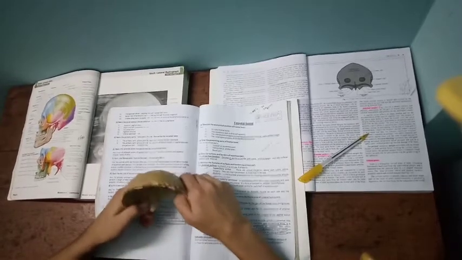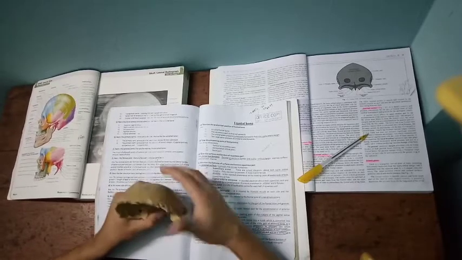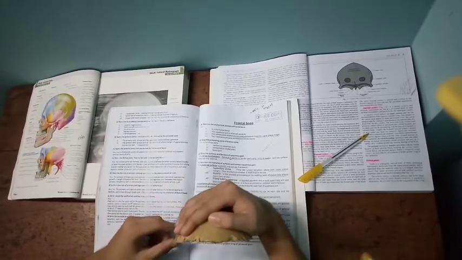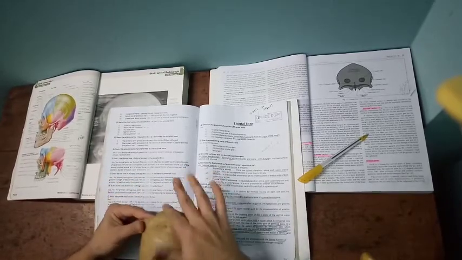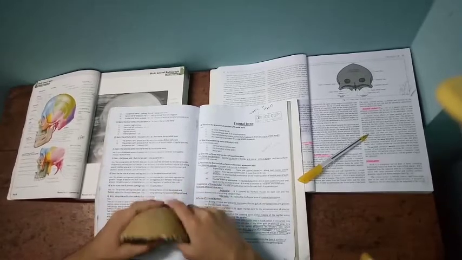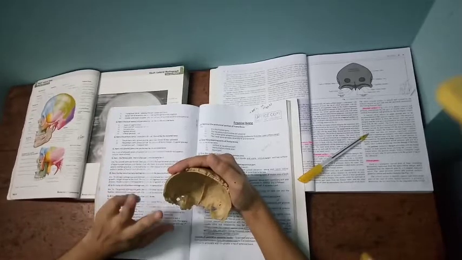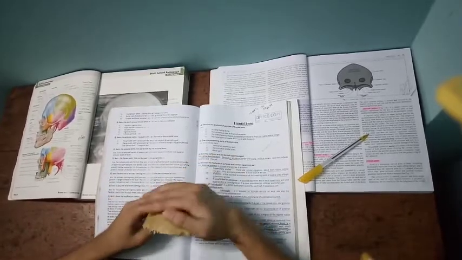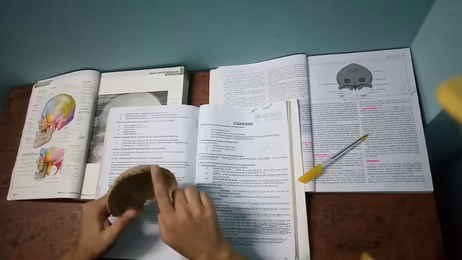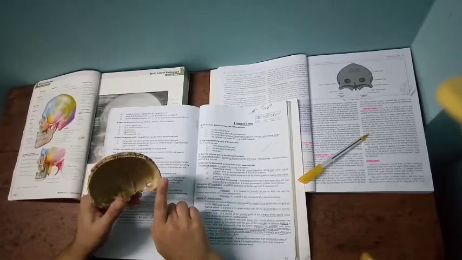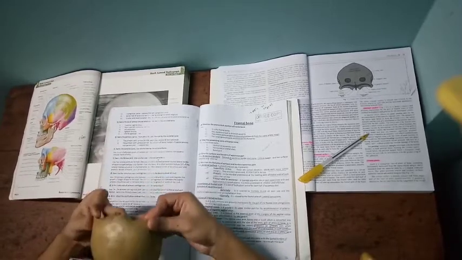Now, the presenting parts of the frontal bone are the vertical squamous part, the horizontal orbital part, and the nasal part. Now we'll elaborate each part. The squamous part has two surfaces and two borders: the external surface and the internal surface, and this one is the parietal border or the posterior border, and the supraorbital margin. This one is known as the supraorbital margin.